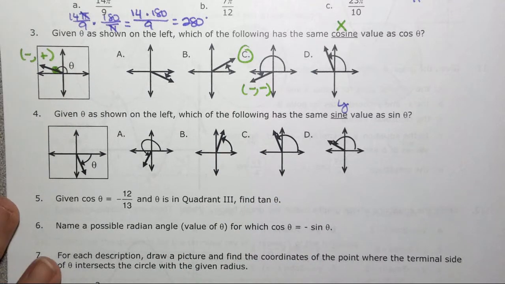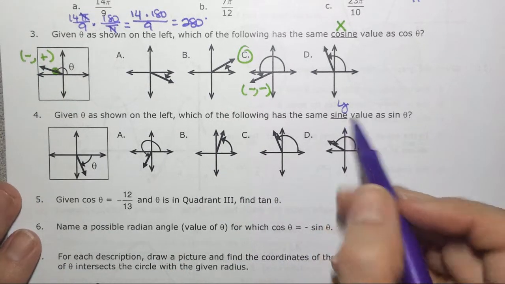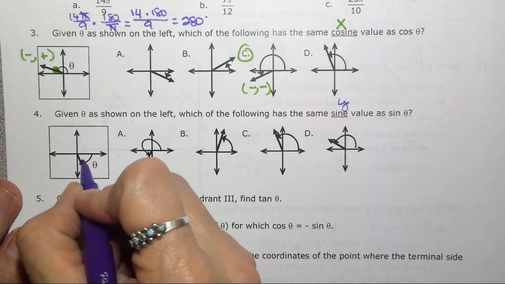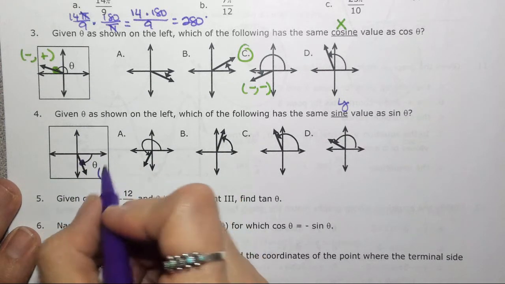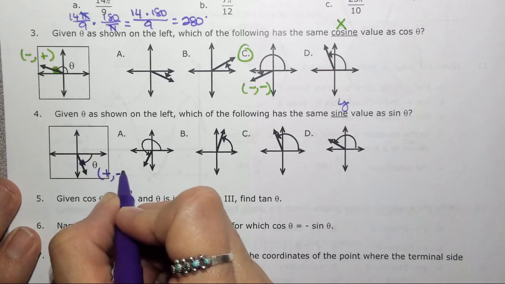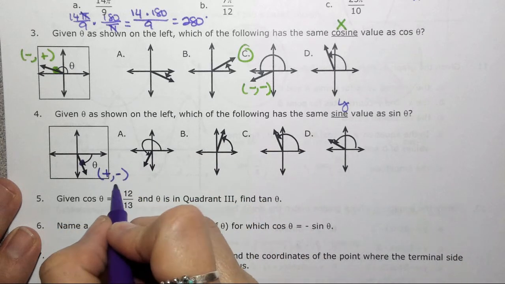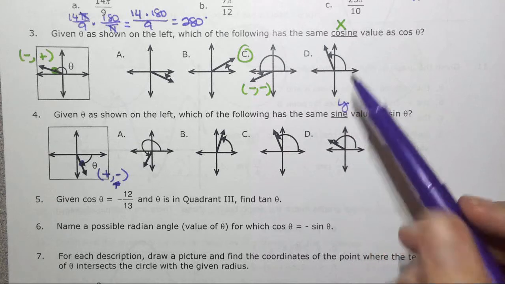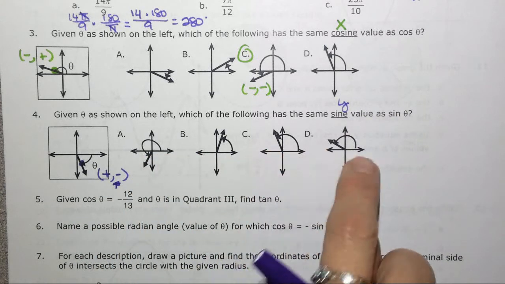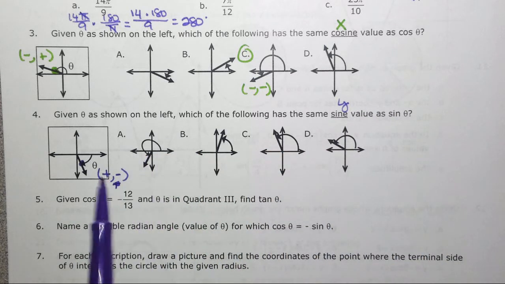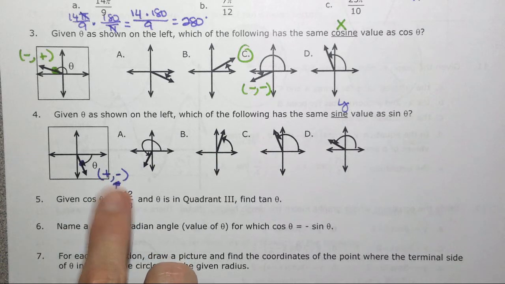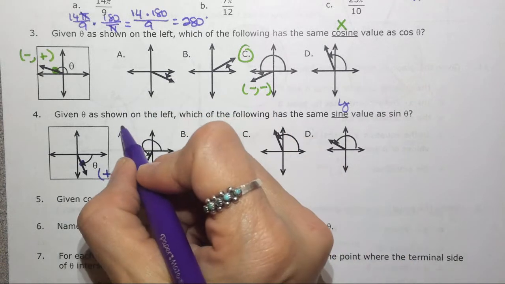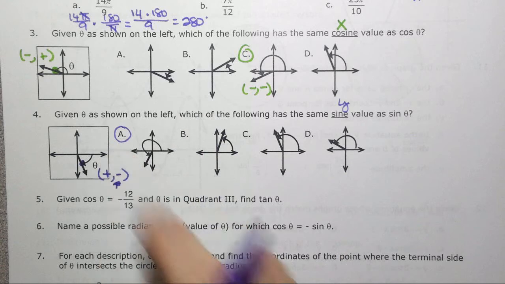Number 4 is going to work very similar, except they're talking about y. So if I were to put an ordered pair right here in quadrant 4, it would be a positive x and a negative y. I'm focusing on the y value because we're doing sine. So I'm looking at each one of these answer choices, trying to figure out where the y will be negative. And of course, the y is negative in quadrant 3, which is choice A.